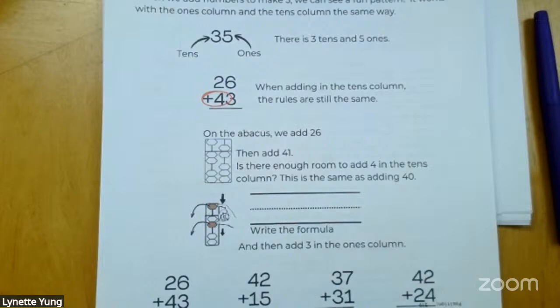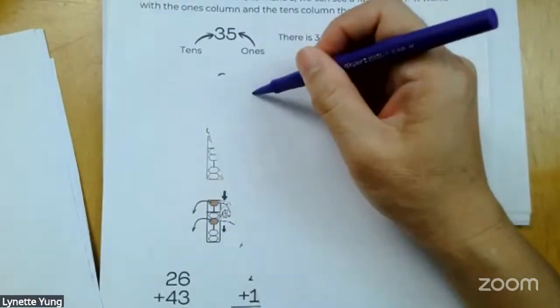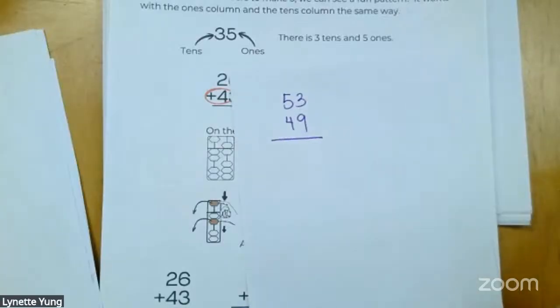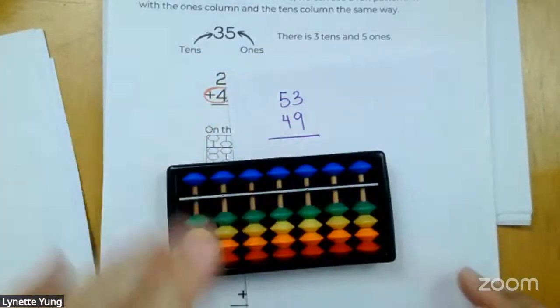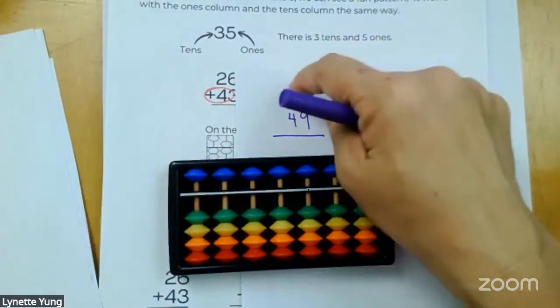Did he understand it? Well, I understood it, but that one problem we were doing, the 53 plus the 49 in main print. Is that a two-step? Let's see. No, I don't think it's a two-step. It's not a two-step if you go from right to left. So we thought right to left.